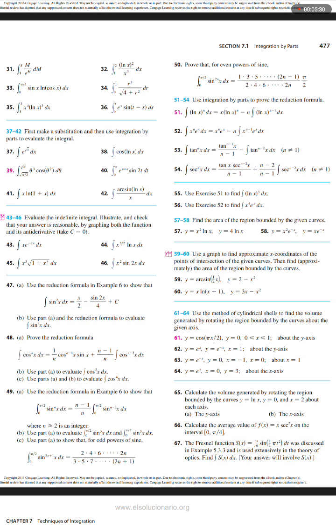Use a graph to find approximate x coordinates of the points of intersection of the given curves. Then find approximately the area of the region bounded by the curves. y equals arcsine of 1/2 x, y equals 2 minus x squared. y equals x times the natural log of (x plus 1), y equals 3x minus x squared.